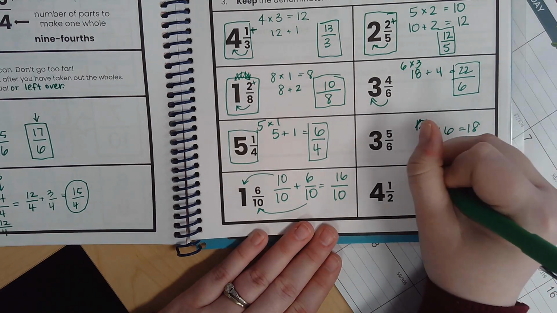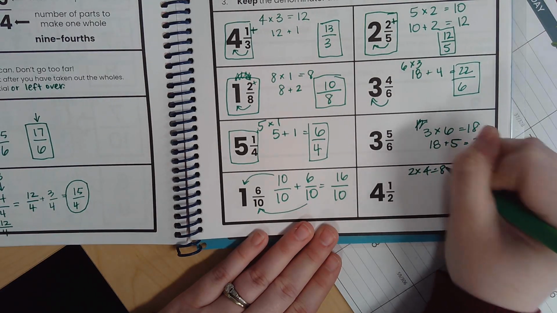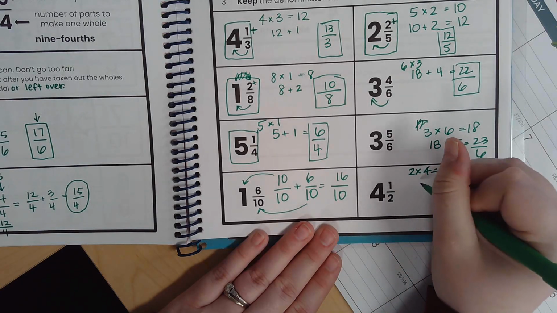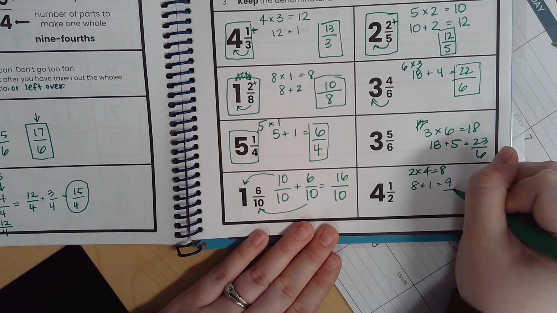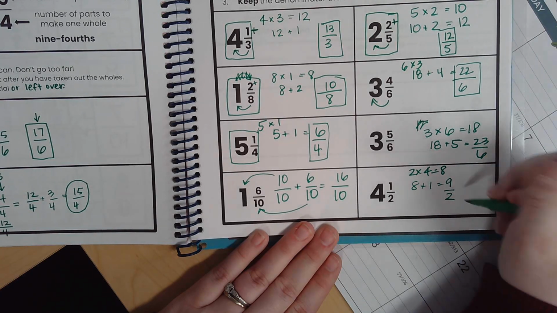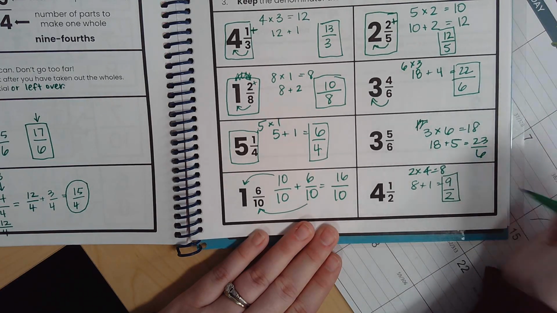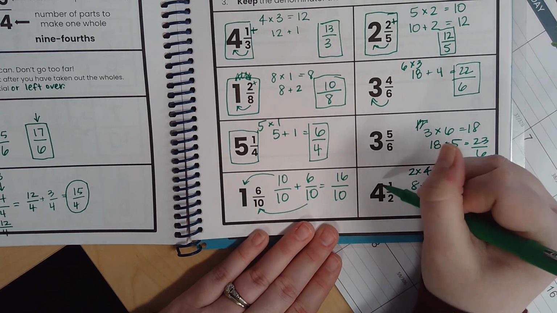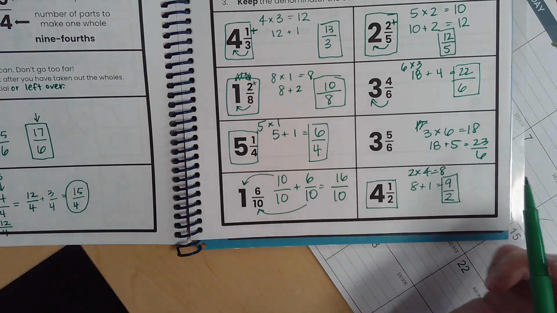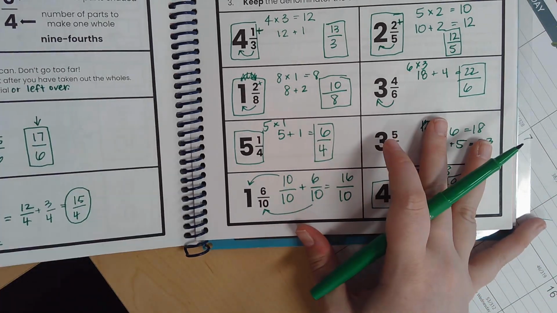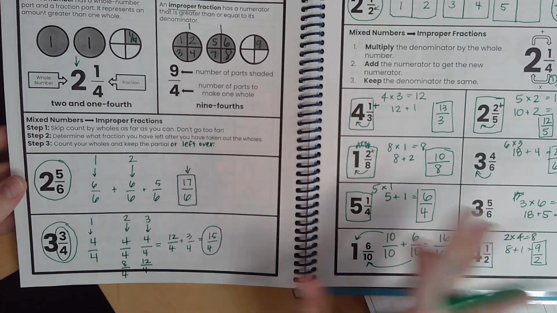So 2 times 4 is 8. So we've got 8 plus 1. And then our denominator is 2, 9 halves. Okay? So that is switching back and forth between mixed numbers. And if you're a little bit stuck, then just make sure when you switch to your practice or your boom cards that you keep this out.